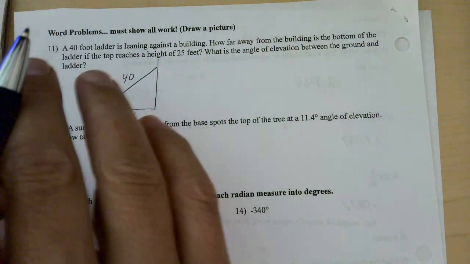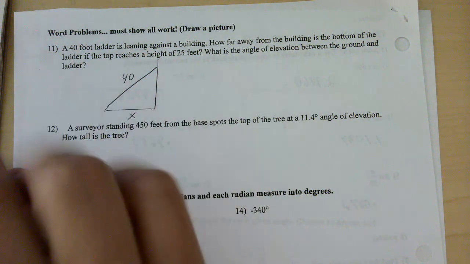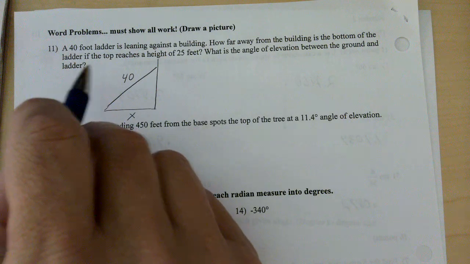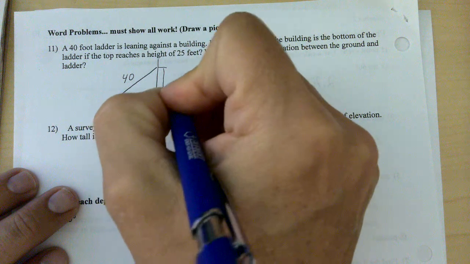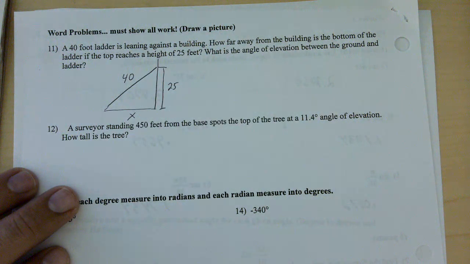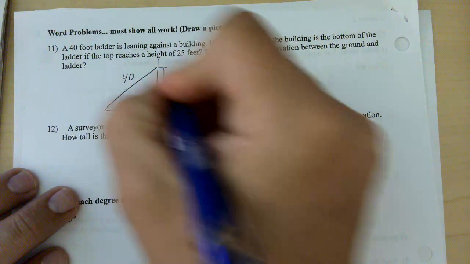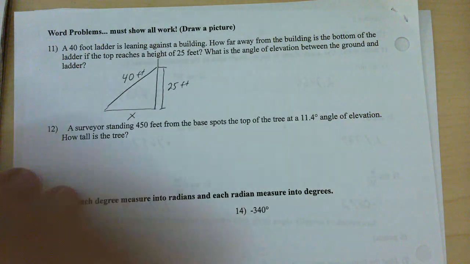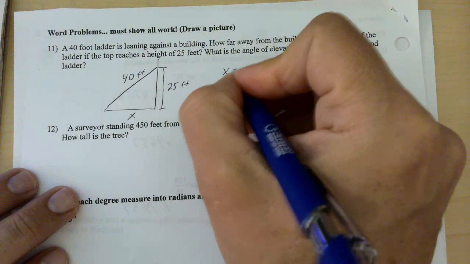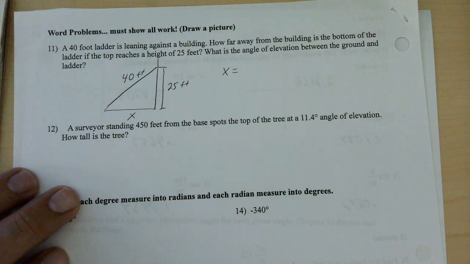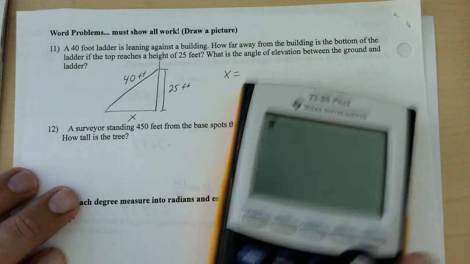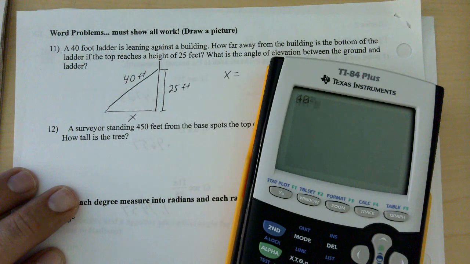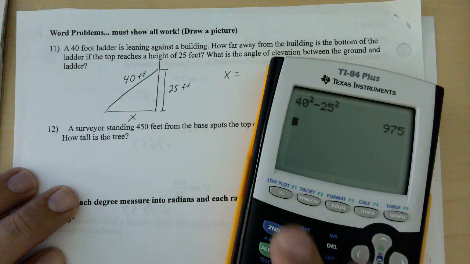Okay, now if I didn't give you more information, that would be impossible to solve. But I'm telling you that the ladder reached a height. So this height right here is 25. Okay, so we're dealing with feet. So the first thing to find x, I don't need trig. Okay, so I'm just seeing, okay, do you really understand the Pythagorean theorem? And the Pythagorean theorem is your hypotenuse squared minus the leg squared and then take the square root.